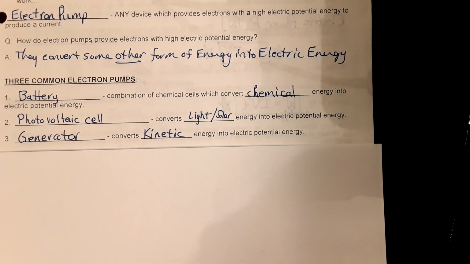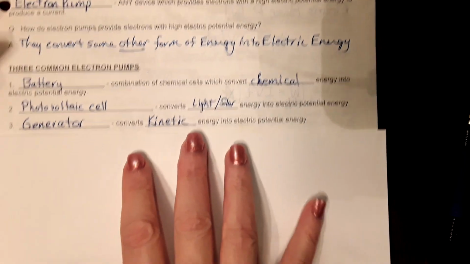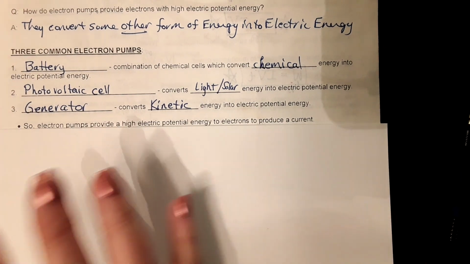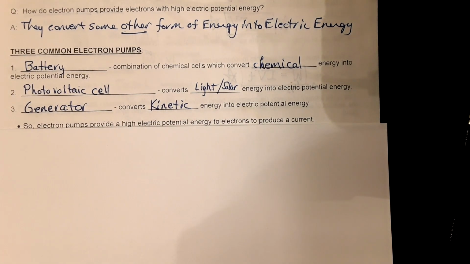So all you have to do to operate a generator is be able to crank it, okay? And you can do it by hand. You could use a bicycle to crank it. Or you could even use a little motor running on gasoline to crank a generator. A generator takes the kinetic energy and converts it into electric energy. All right. There are other kinds of electron pumps.